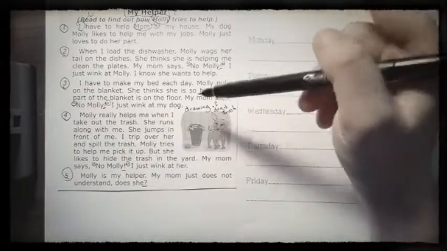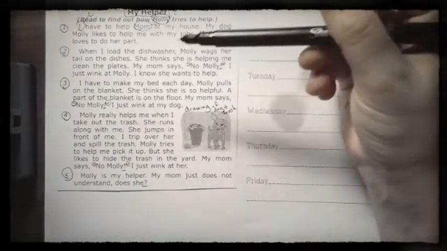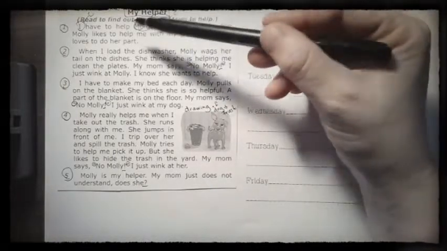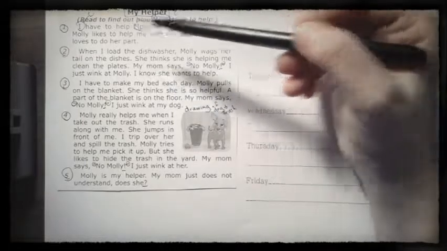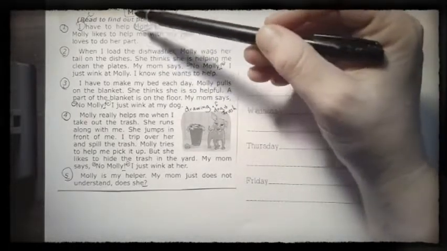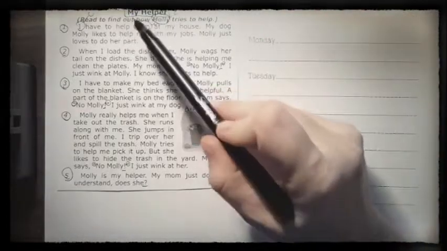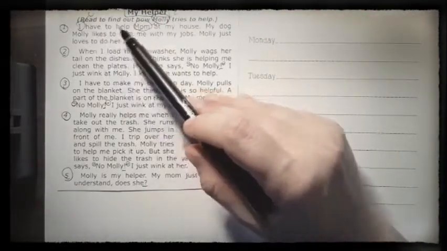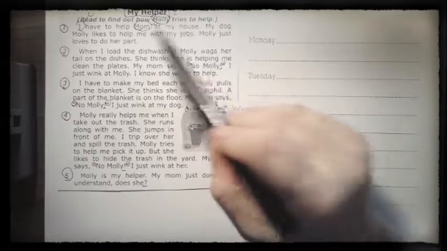And the first time through, I read and you just follow along with your pencil, your finger, whatever your teacher has for you to mark your places you're reading. Okay, here we go.